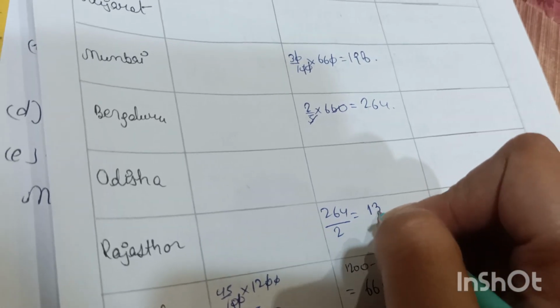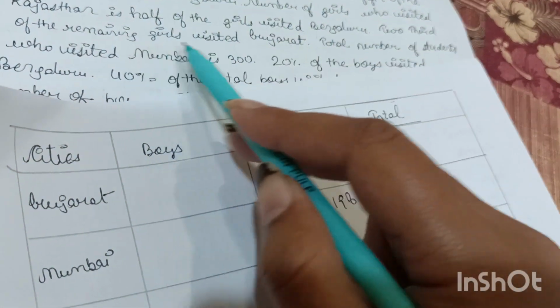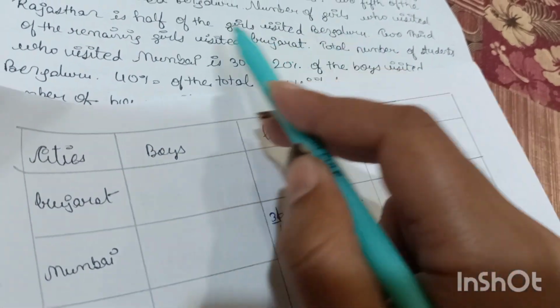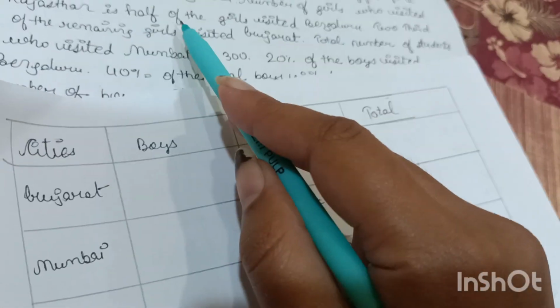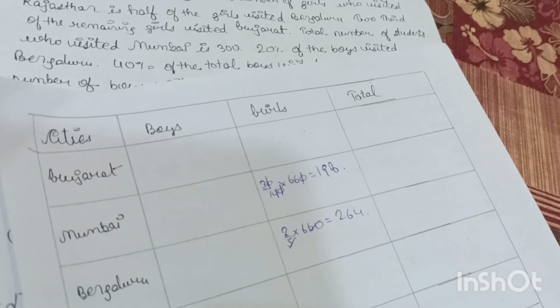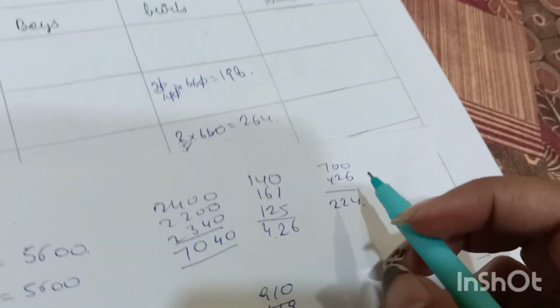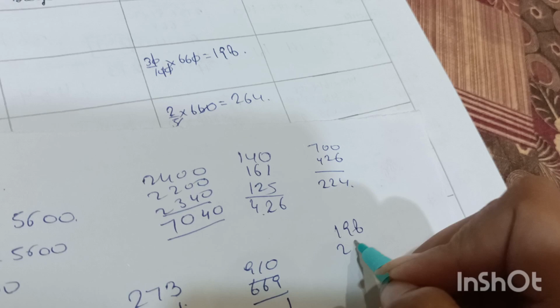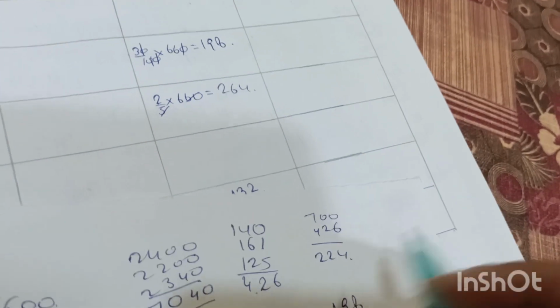So we'll get the value as 132. Okay, so 2/3 of the remaining girls visited Gujarat. See, it's remaining girls, not the total girls. So let's find the total of this first. So you can solve 198 plus 264 plus 132.